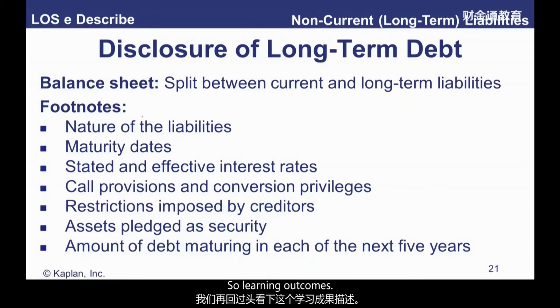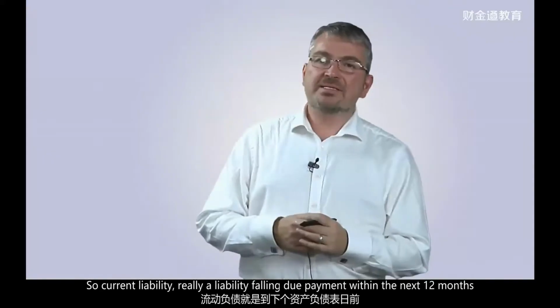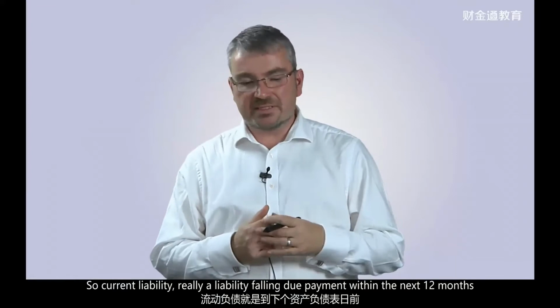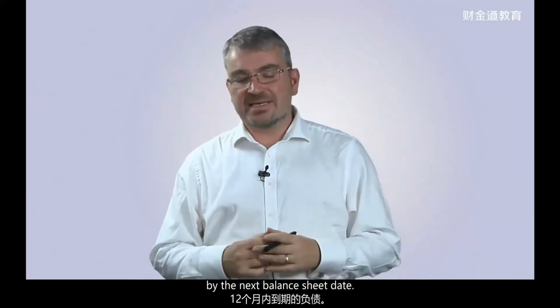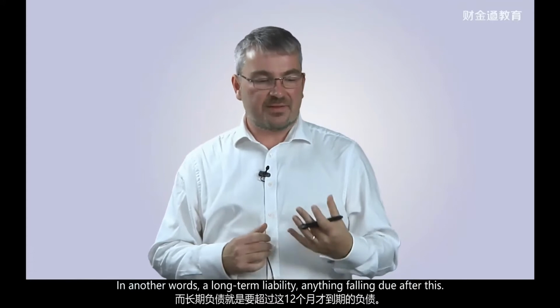So our learning outcomes move on to talk about the disclosures of long-term debt. Now, in the balance sheet, we're going to need to split our debt instruments between current and long-term liabilities. So a current liability is really a liability falling due for payment within the next 12 months, by the next balance sheet date. In other words, a long-term liability is anything falling due after this.